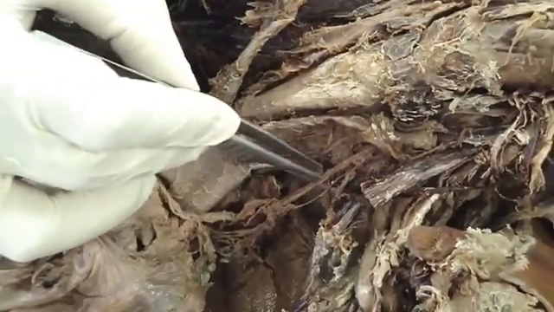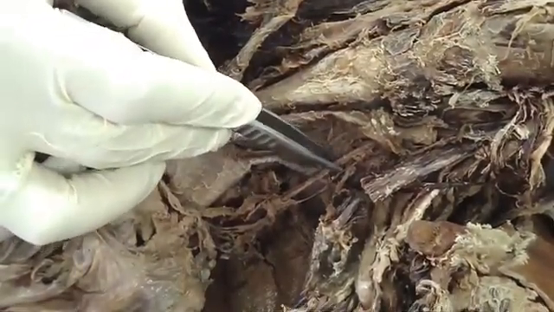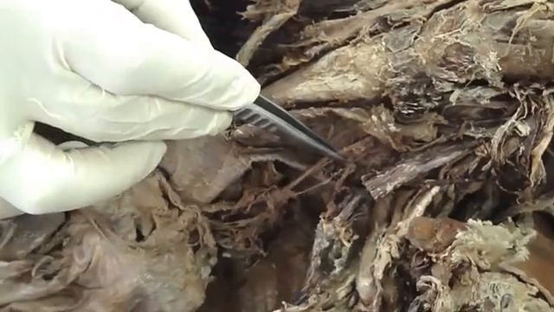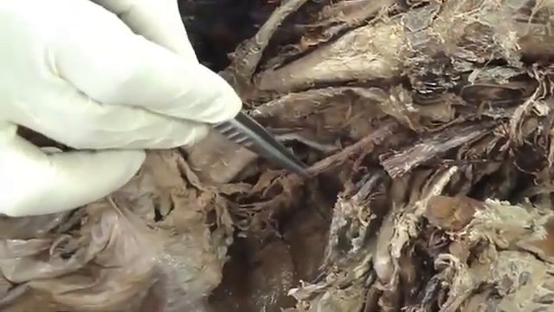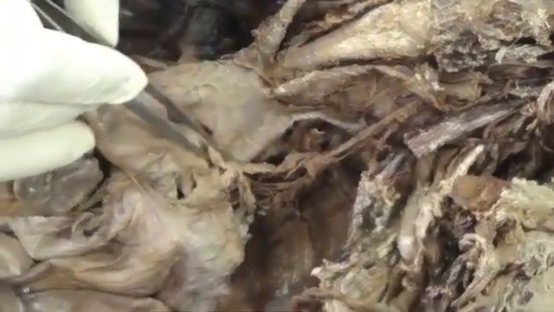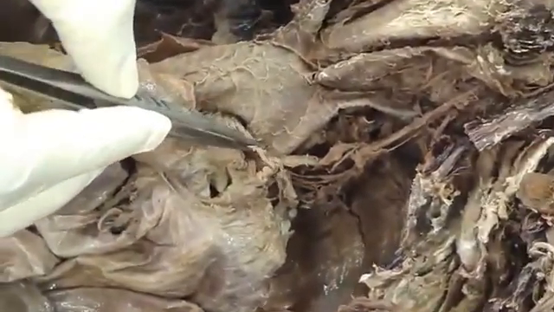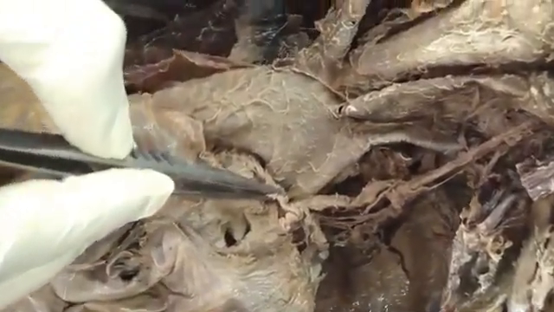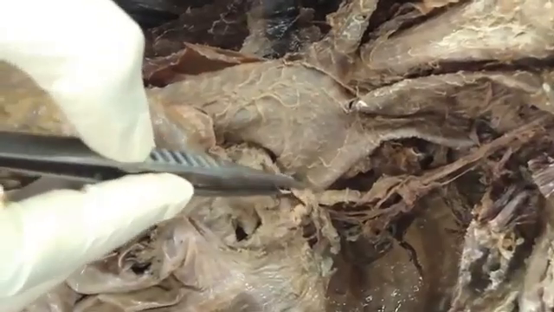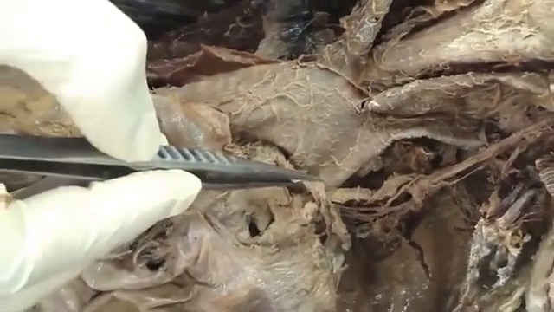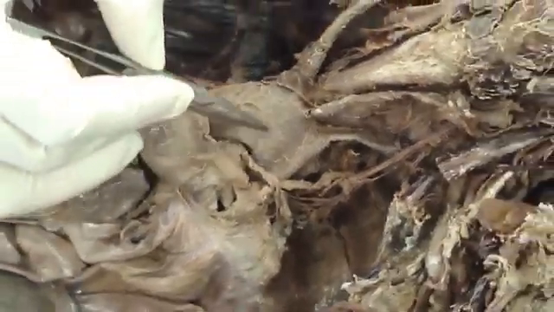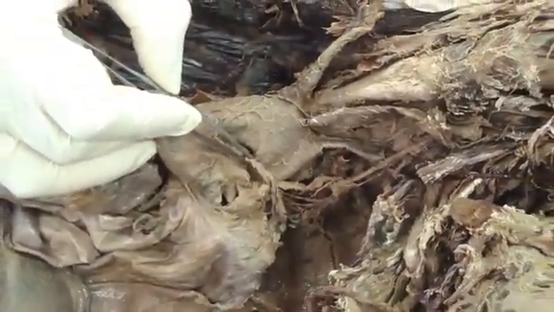Here we can find in the view the left vagus nerve descending downward, which will give a recurrent branch to ascend upward in the neck, called the recurrent laryngeal nerve, passing under the arch of the aorta.